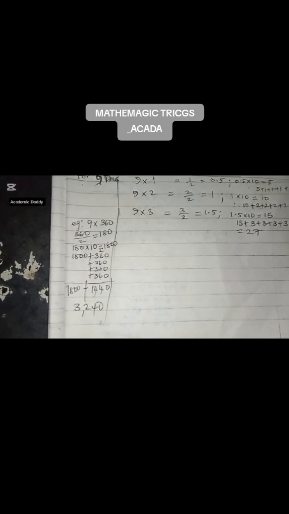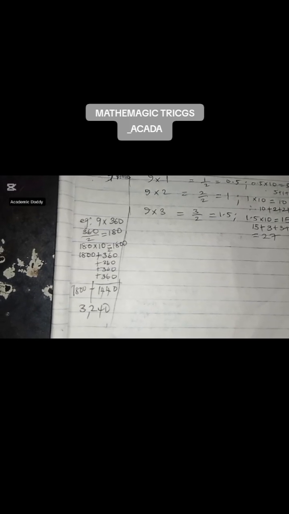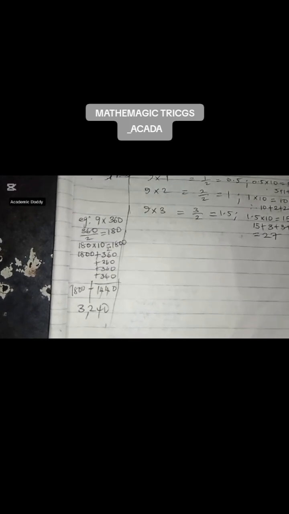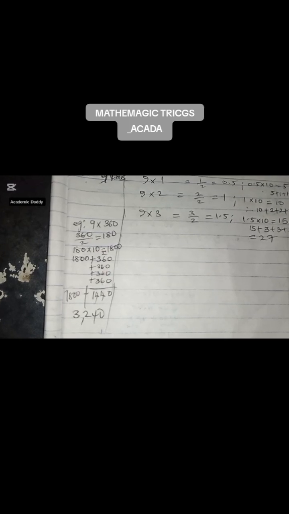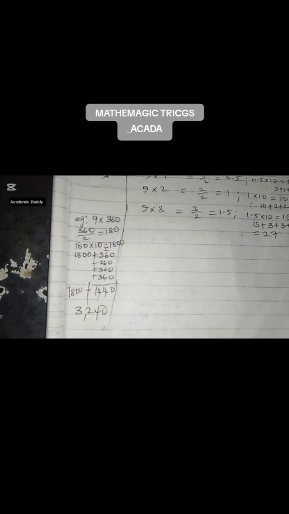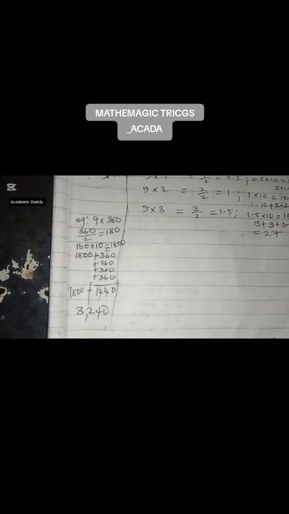So this is an example where I did 9 times 360. So I say, since I'm talking about 360, divide 360 by 2, you get 180. Times 180 by 10, you get 1,800. Now you're talking about 360. Add 360 in 4 places, you get 1,440. Add it to the 1,800, you get 3,240. 9 times 360 is 3,240.